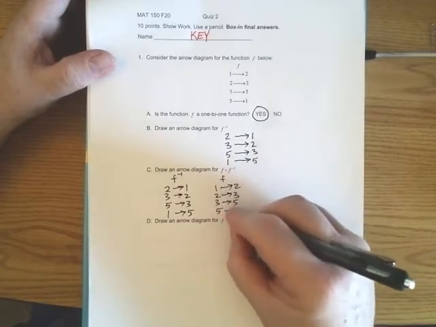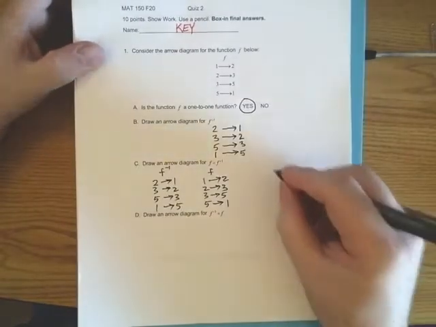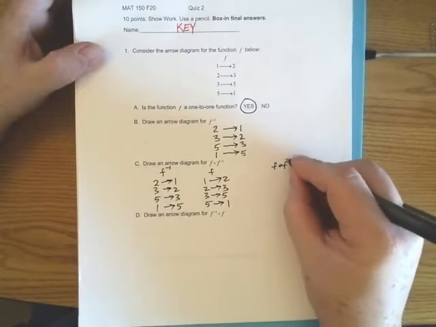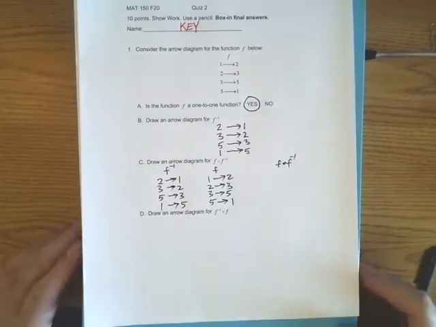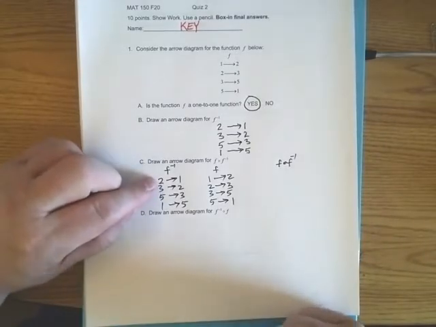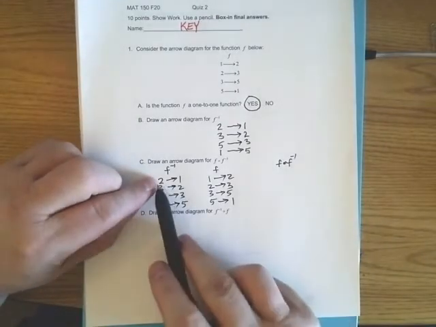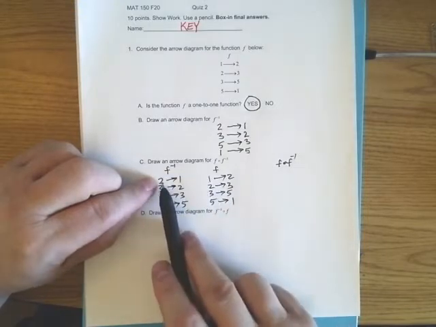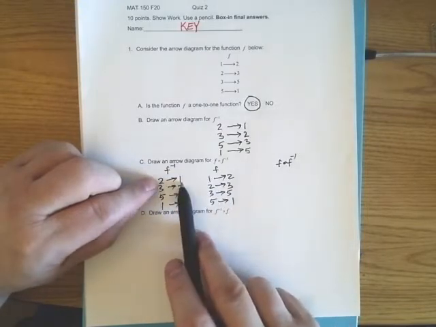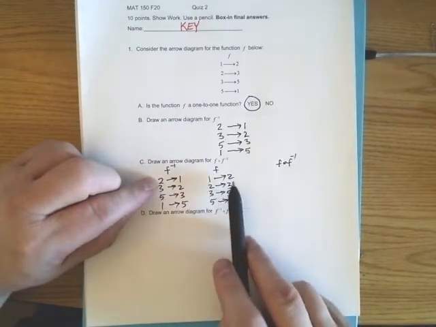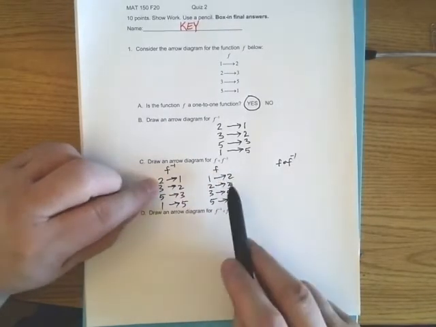And 5 points at 1. Now to compose these, I'll write at the top here f composed with f inverse. So here comes the arrow diagram for that. All I do is follow the arrows out. So 2 points at 1. You could say then that f inverse of 2 is actually 1. And then that drops into f. f takes 1 and turns it back into 2. So 2 goes to 2.